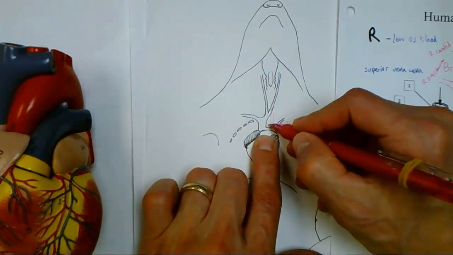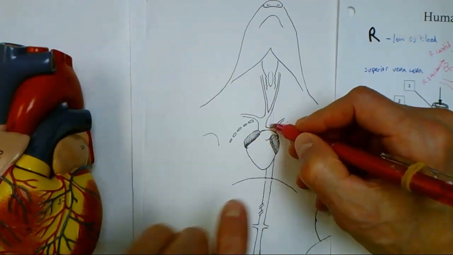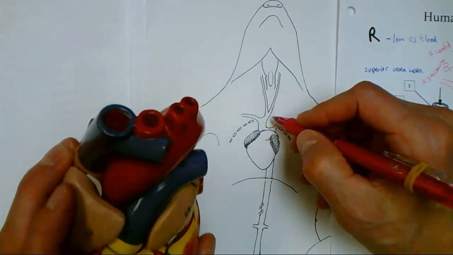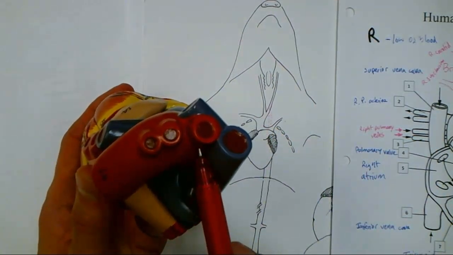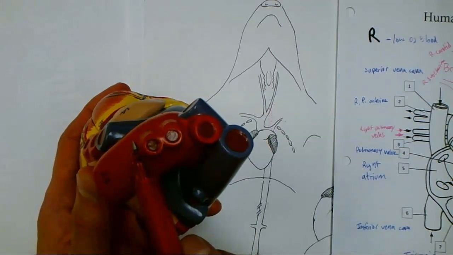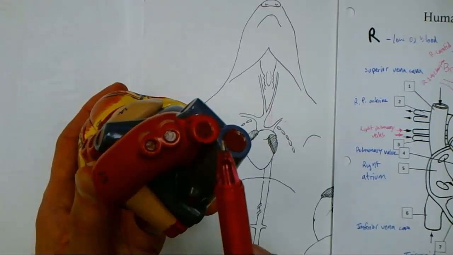In people, there are three arteries that come out of the top of the aortic arch. And in pigs, there's just two. This one and this one, because this one branches off of this one higher up.